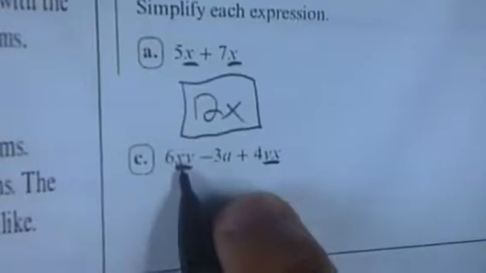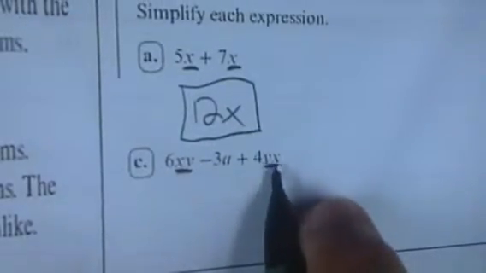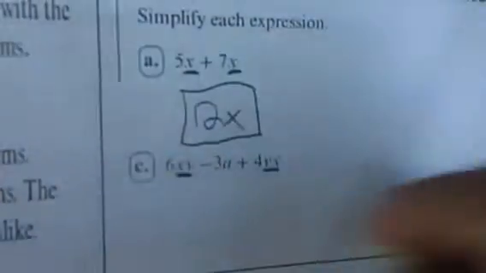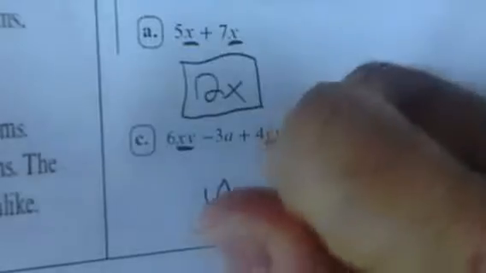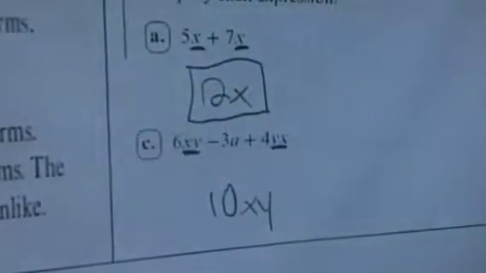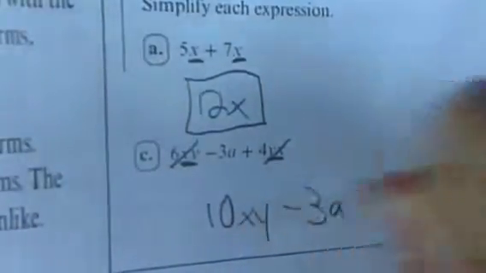So I can combine 6xy plus 4yx. That's going to give me 10. Again, I'm just combining the coefficients. 6 plus 4 gives me 10. And then that xy, I'm going to just keep them in alphabetical order, but the order does not matter. Now that I've combined these two, I can mark through them and see that I still have a minus 3a. So bring down your minus 3a.